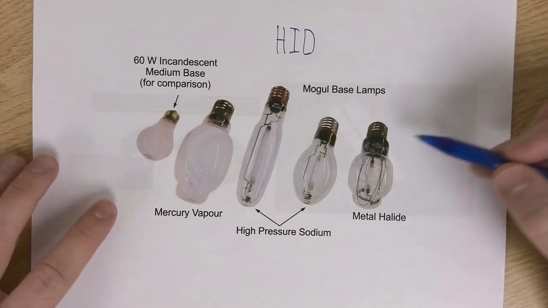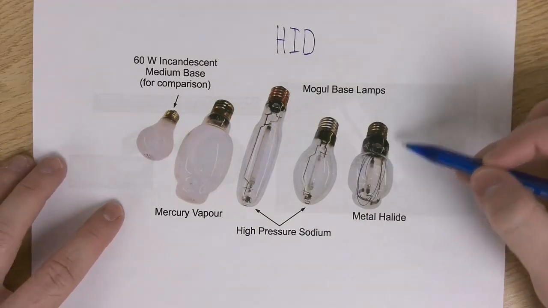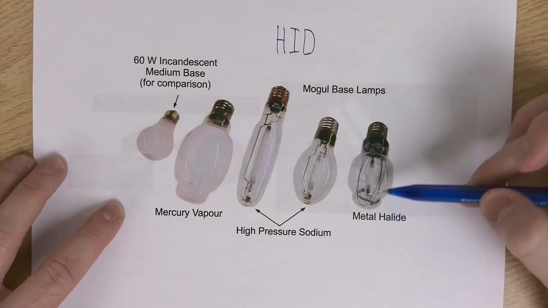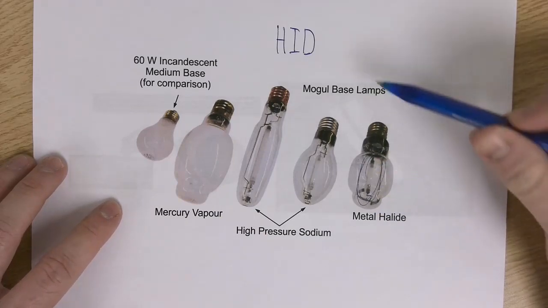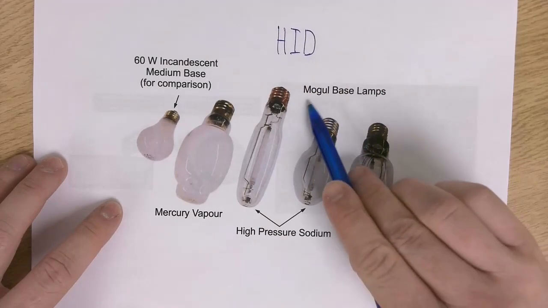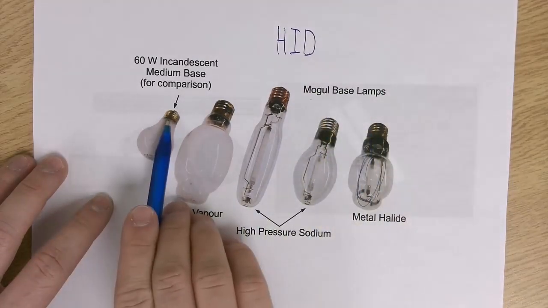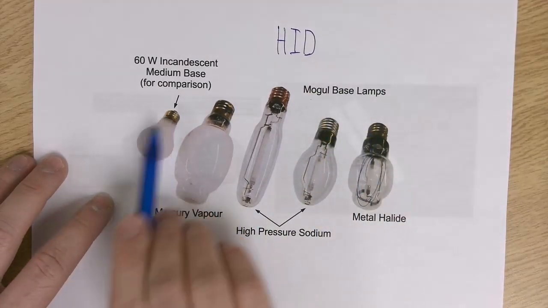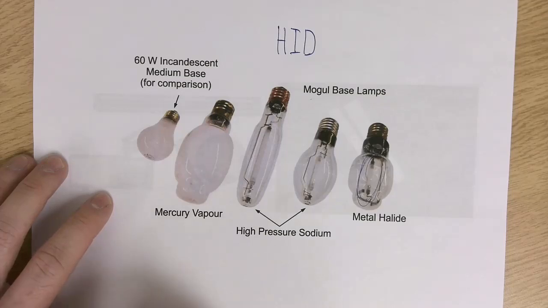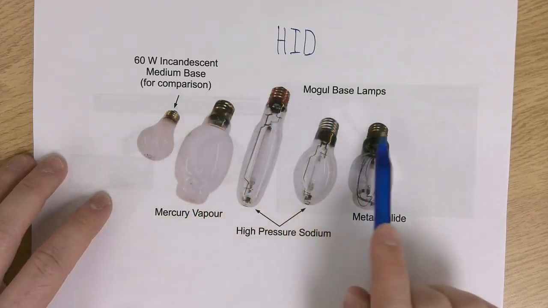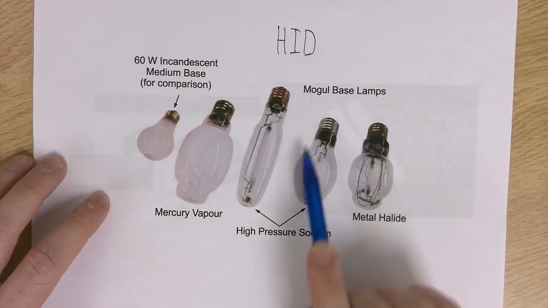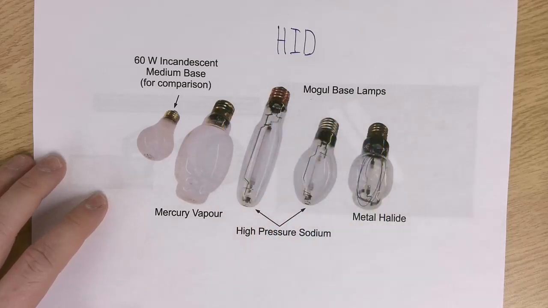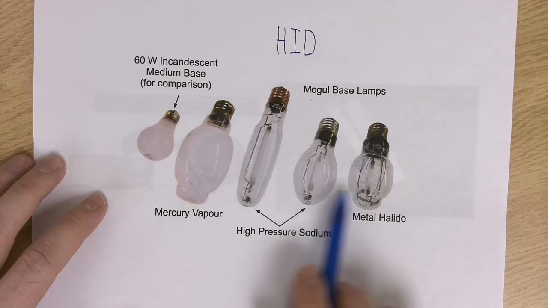So we don't usually use these indoors in residential. They also have very large mogul bases compared to this, your 60-watt medium base incandescent. That mogul base is the largest screw style lamp holder base. So that's another reason that these are not common indoors and residential.